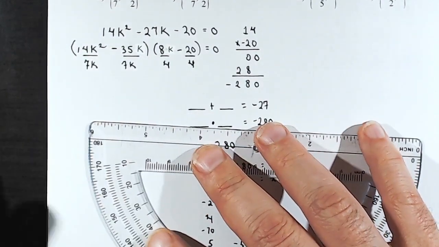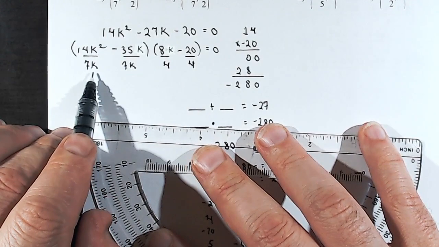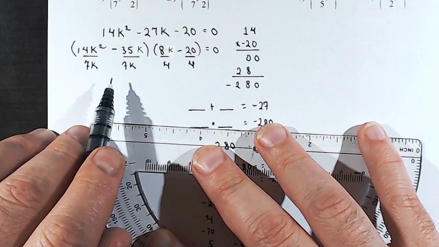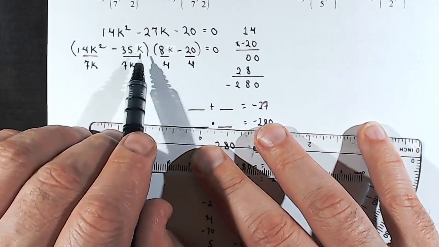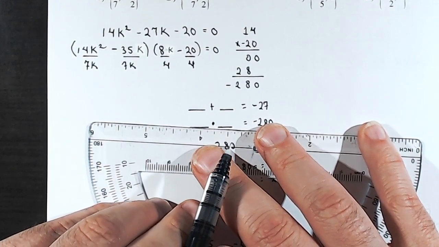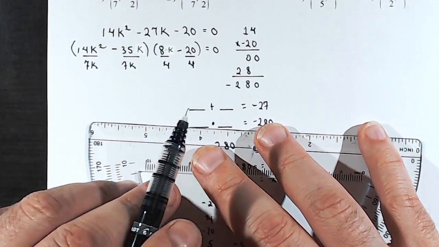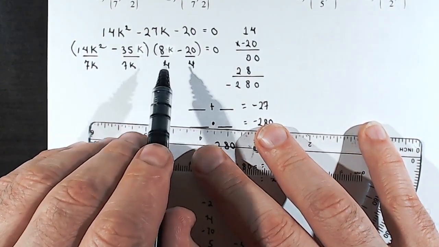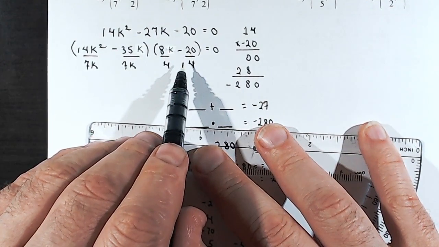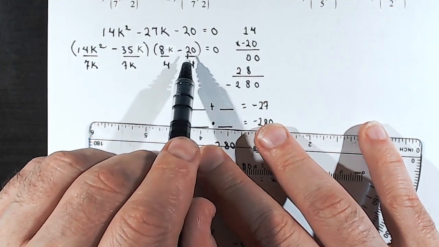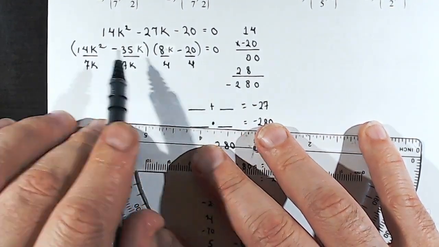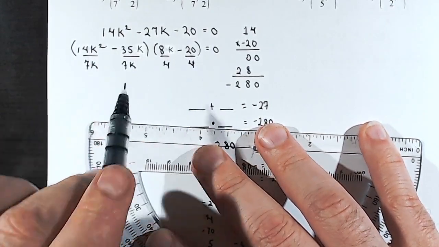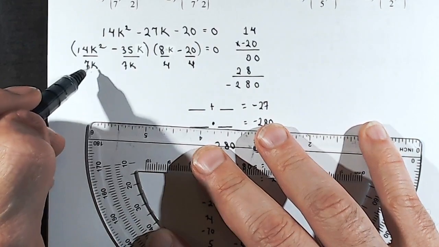Now let's do some analysis. If I divide 14k squared by 7k, what will be left? Well, it'll be 2k. All right. And over here, if I divide 35k by 7k, what will be left? 5, because the k's cancel as well. So look over here. If I divide 8k by 4, I get 2k left over. And if I divide 20 by 4, I get 5. So if I do it this way, just like it is, it's going to leave the same simplified result inside the parentheses. So this is like reverse distribution.